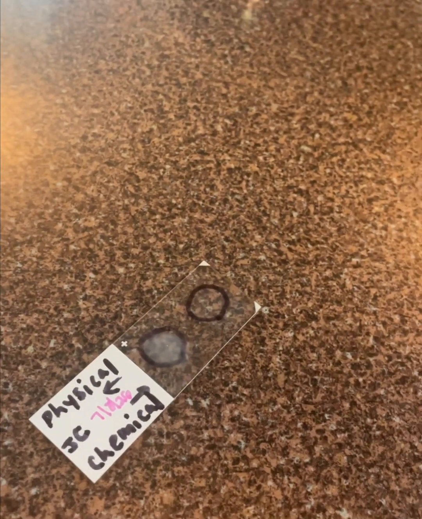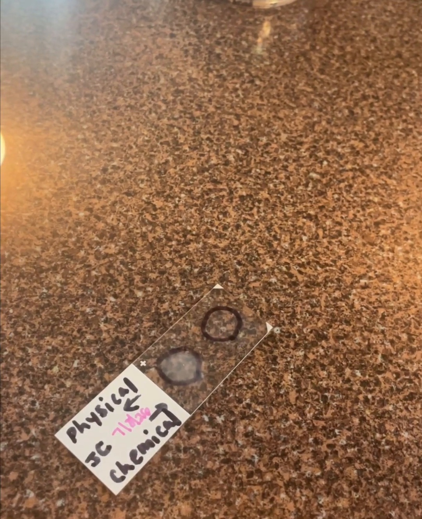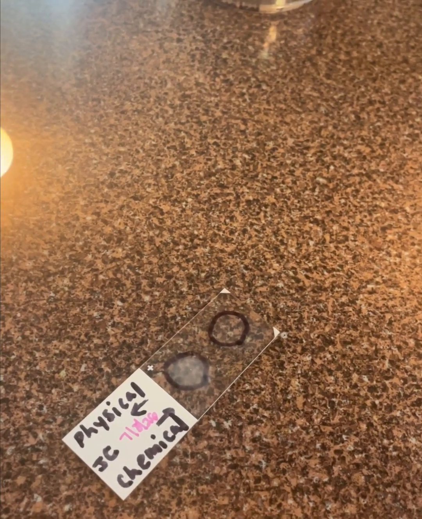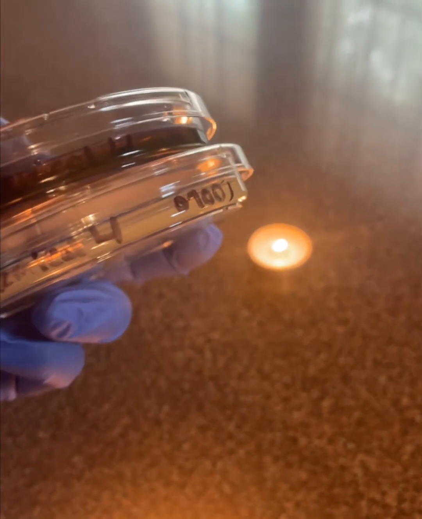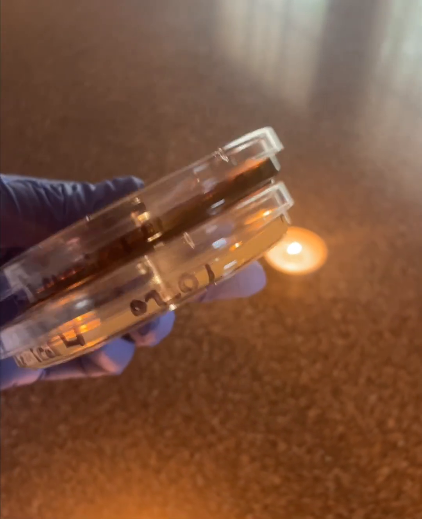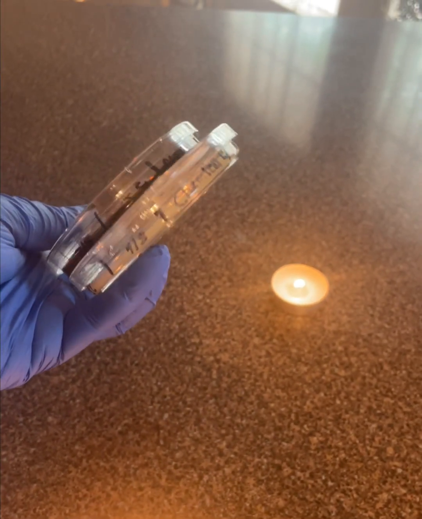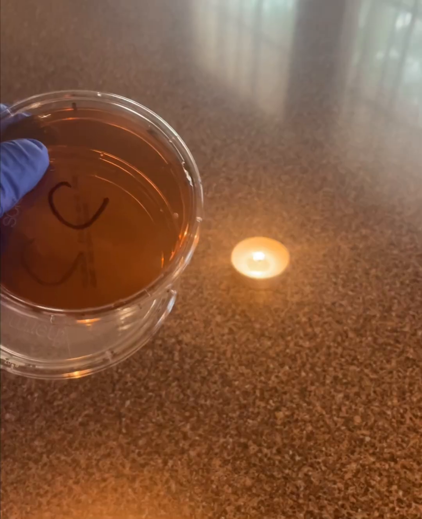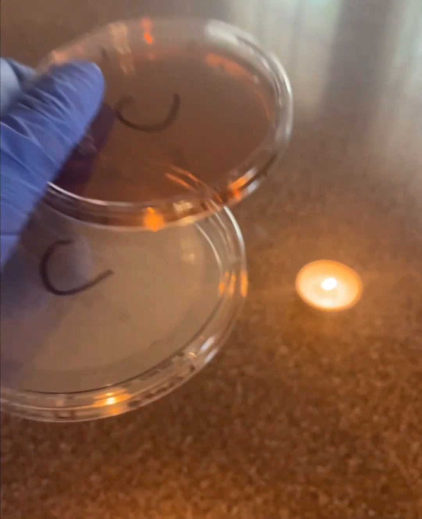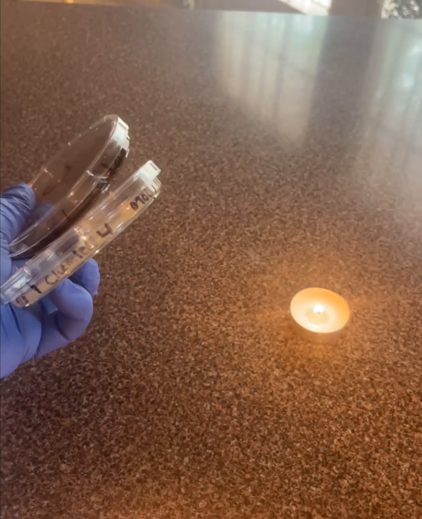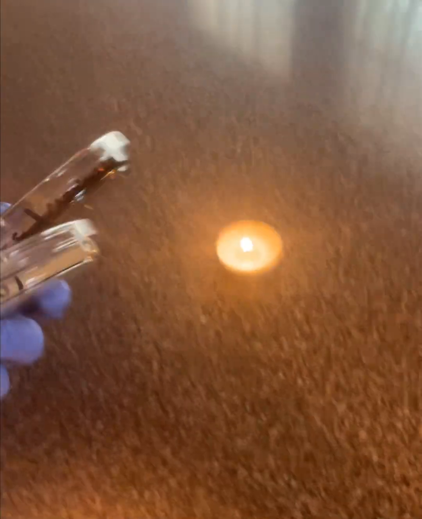And now I will be doing my EMB plates and TSA agar plates. I'm going to do my plating for my TSA and my EMB plates. They have been properly labeled with chemical and physical on the side. I put big C's and P's on them just as a quick reference. I'm going to have them taped shut, and I'll come back in 24 and 48 hours to show you what the results are.